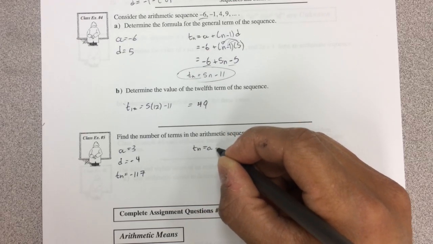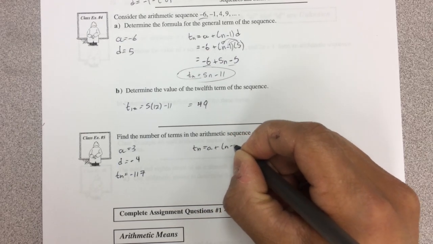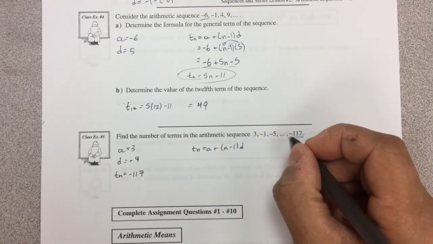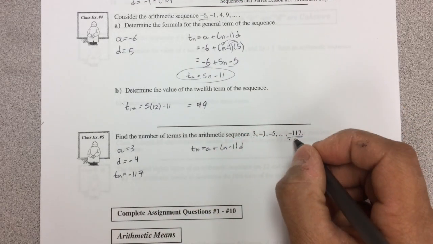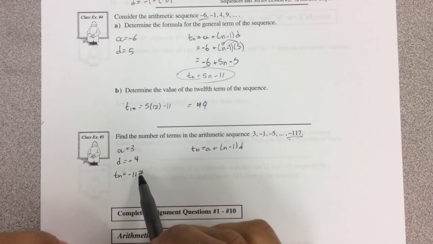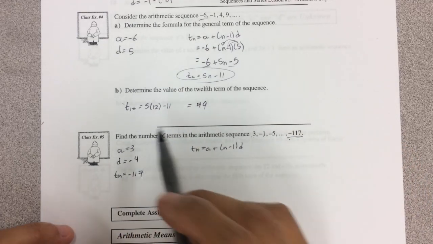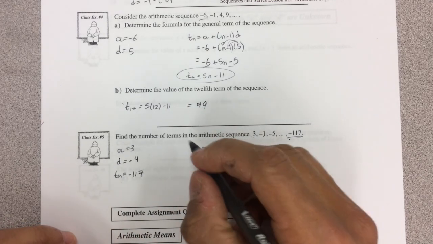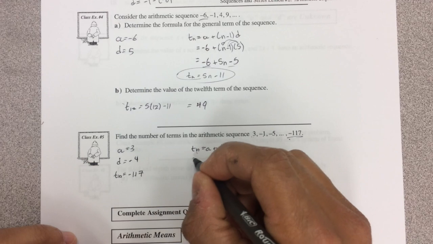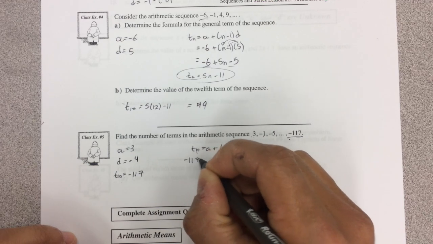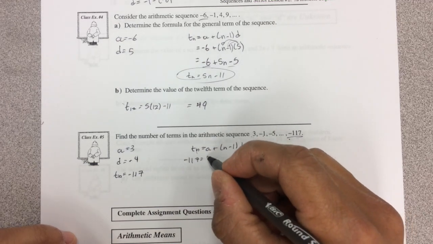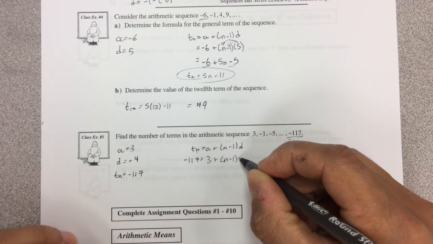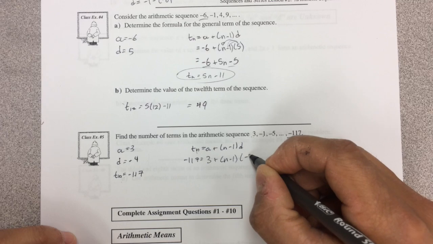So Tn is equal to a plus n minus 1 multiplied by the difference, d. Tn is equal to negative 117. So we have the variables laid out at the beginning, which we should do in every question. And now we need to insert them into the formula that we're going to use. So Tn is equal to negative 117, a is equal to 3, plus n minus 1 multiplied by the difference, which in this case is negative 4.